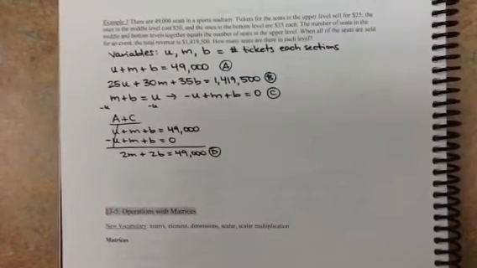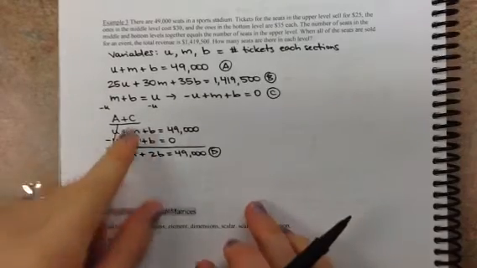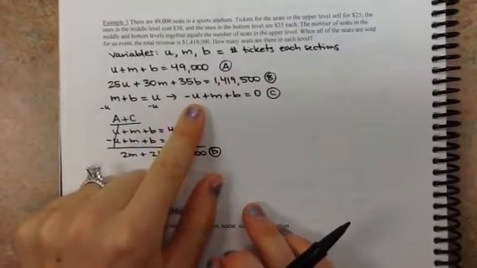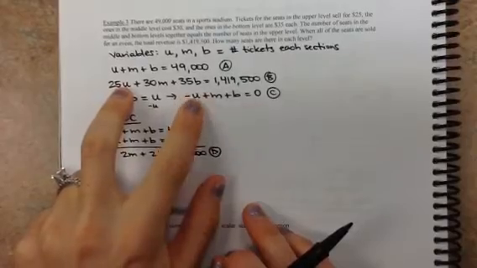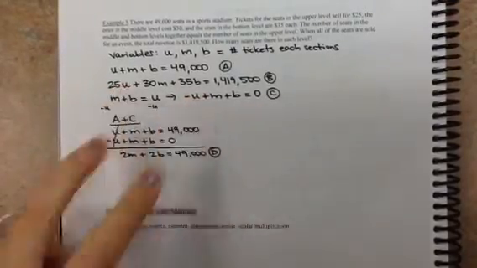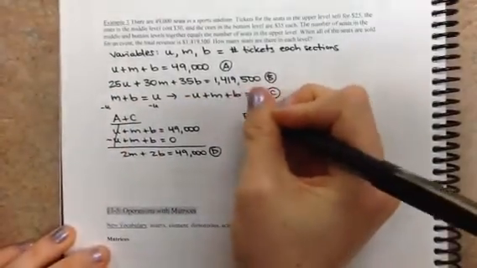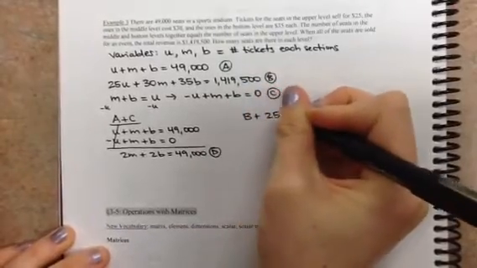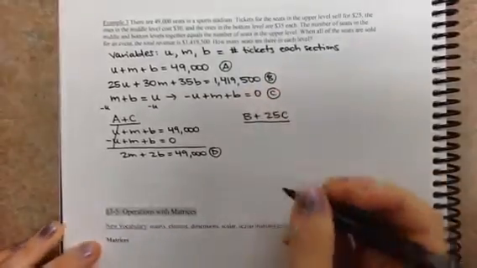Now we'll make some other combination that will also eliminate the U. Okay, so since this is already negative, we might as well use that one. This is positive 25. Let's make this negative 25. So we're going to keep B just the way it is, and then we're going to multiply all of equation C by 25.